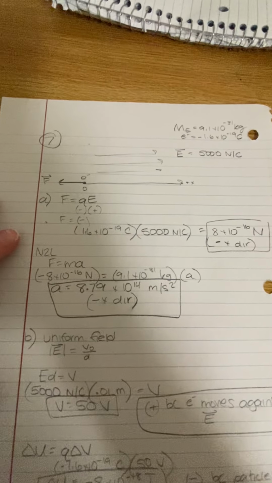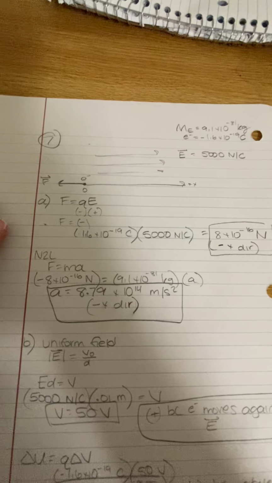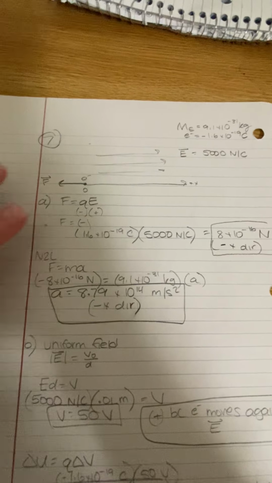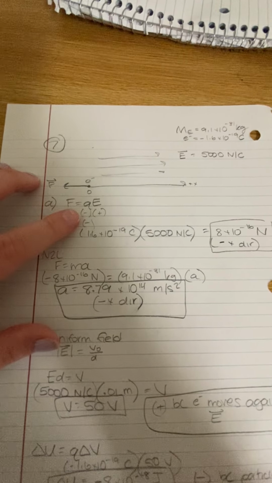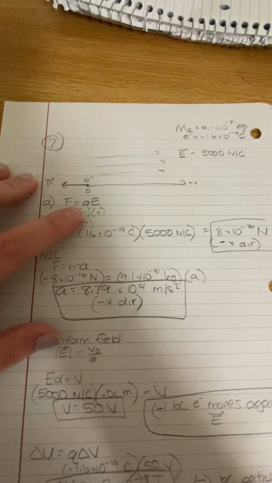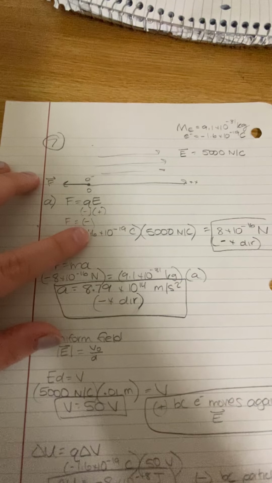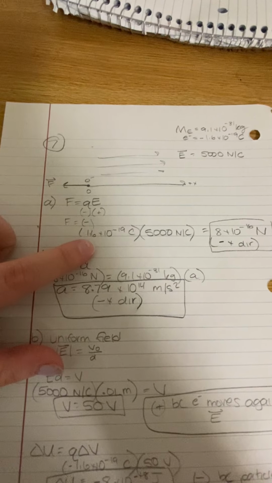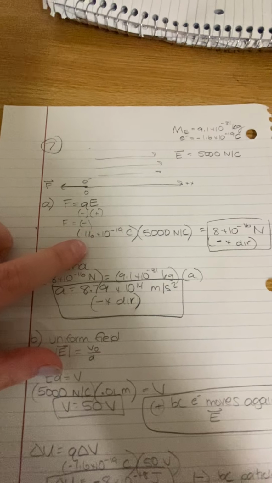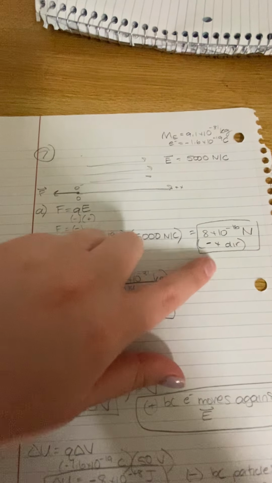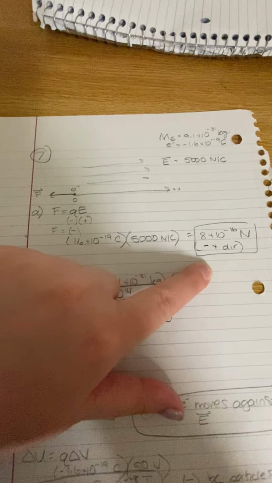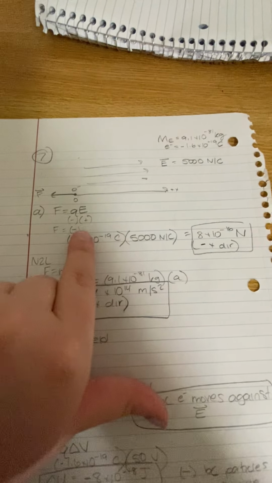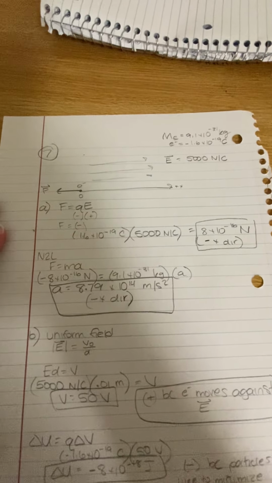So for part A, I found the force by using this equation, and the charge is negative and the field is positive, so the overall sign on force has to be negative. And then I just plugged in the numbers that were provided for charge and field, and I got this value, and it's in the negative x direction because of this sign, like I said.